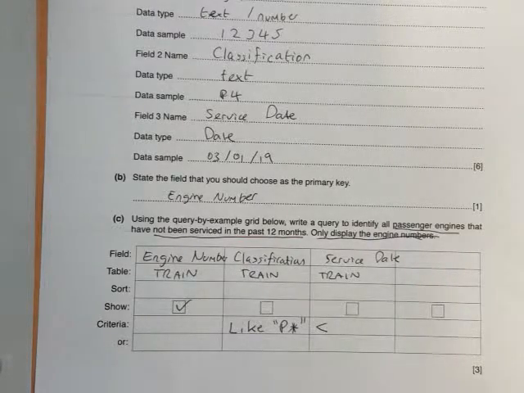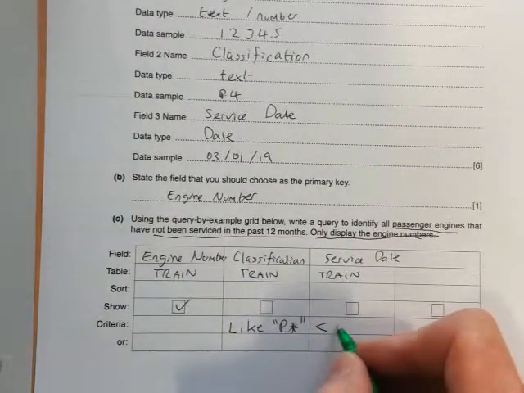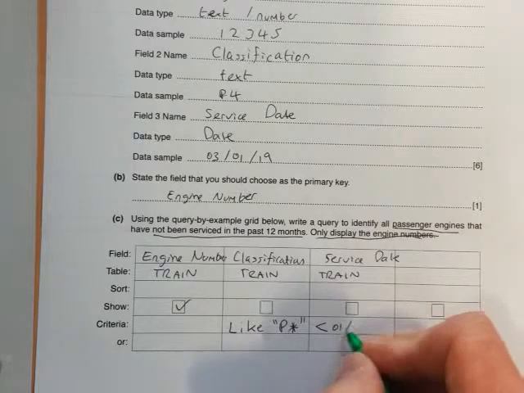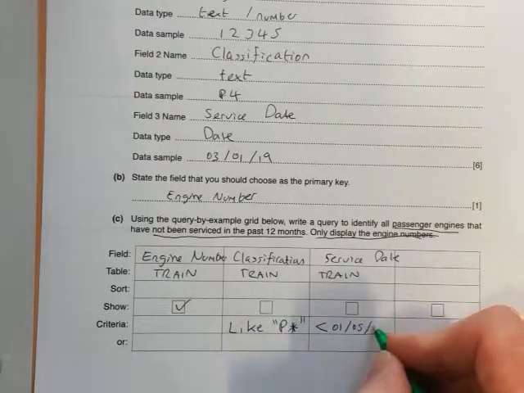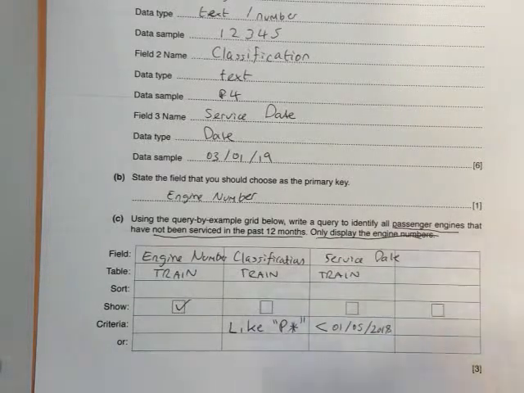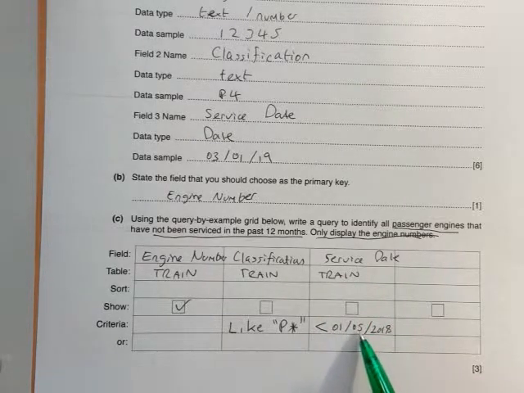So if it was less than May 2018, that means its service is over a year out of date. So if we say less than the 1st of the 5th and 2018, that means we're going to see the trains that had their service over a year ago. So that means the service is late.